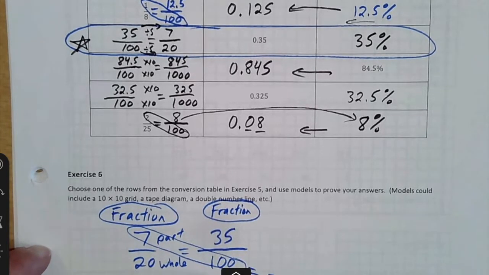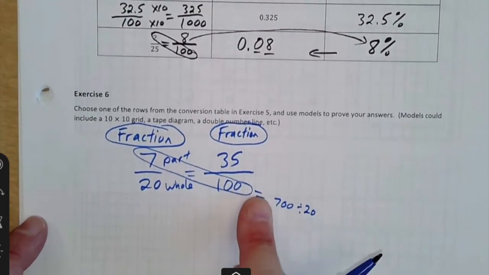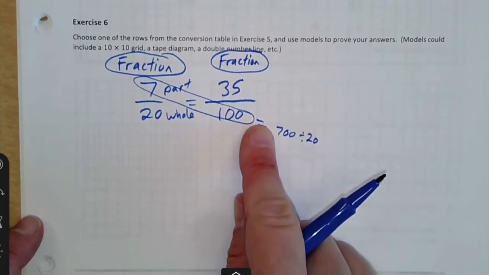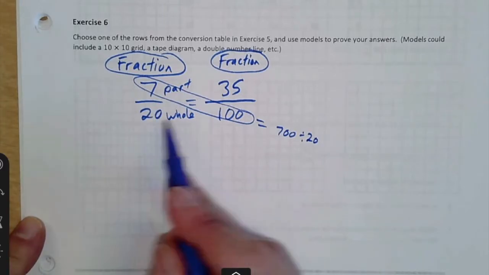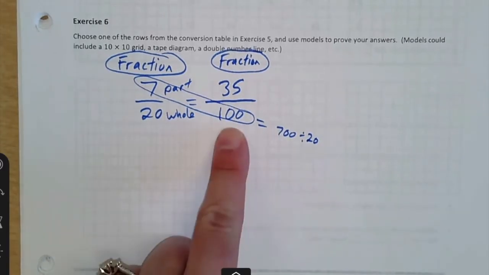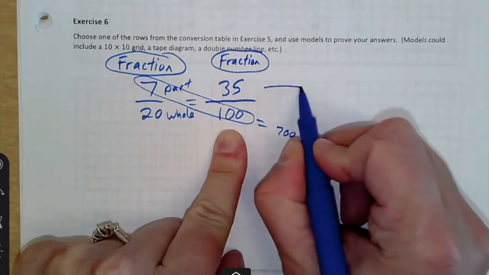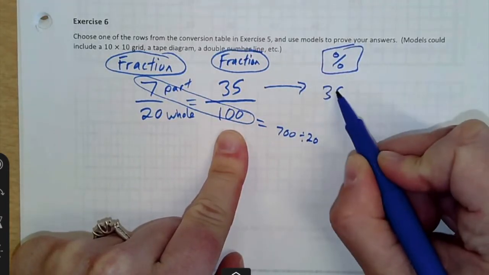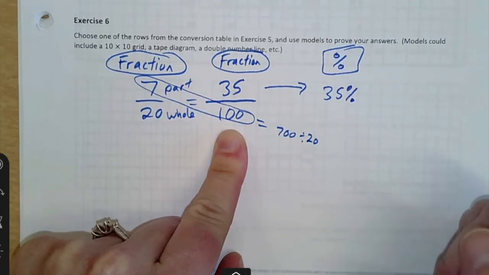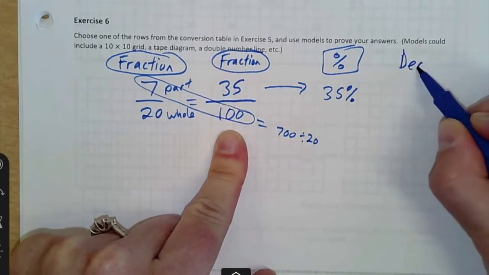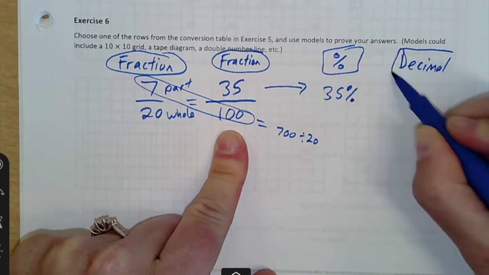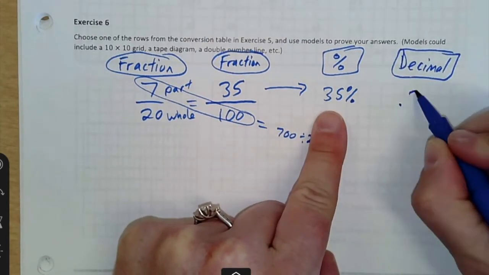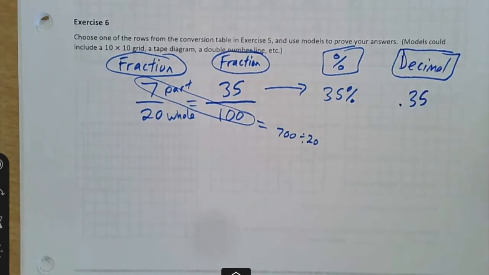So both of these are fractions. Let me move this up so you can see, sorry. Both of those are fractions. 7 out of 20, you can make it bigger, 35 out of 100. Why do you choose out of 100? Because then that makes it easy to find your percent, which is 35%. That also makes it easy to find the decimal. Once you get the percent, the decimal is just 0.35. You move it over twice. Those are all the same.